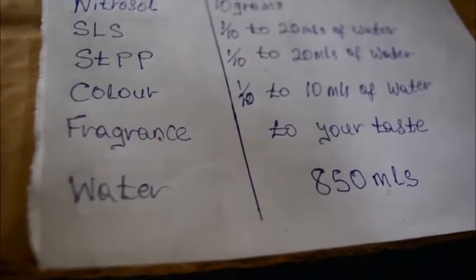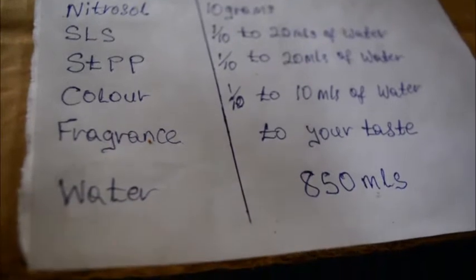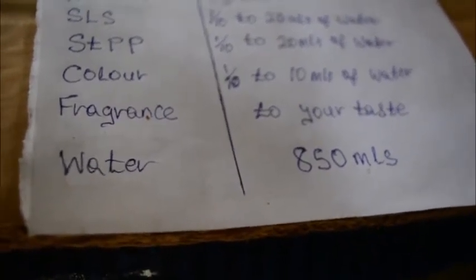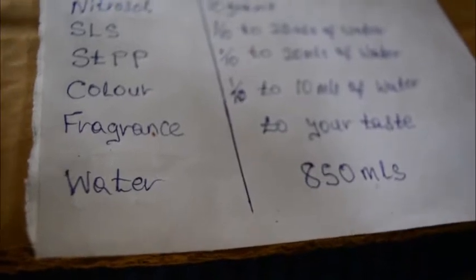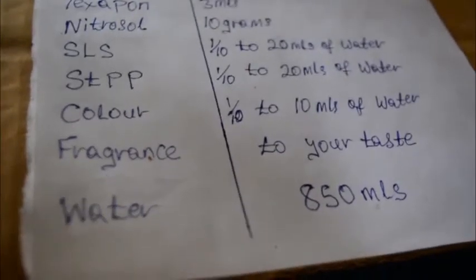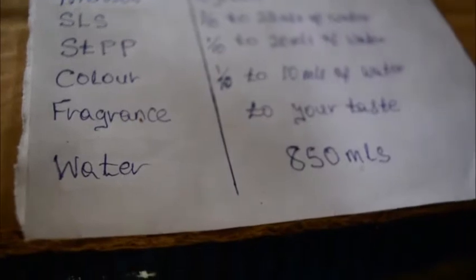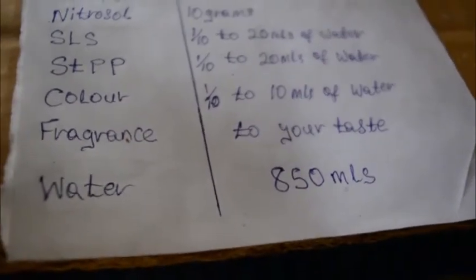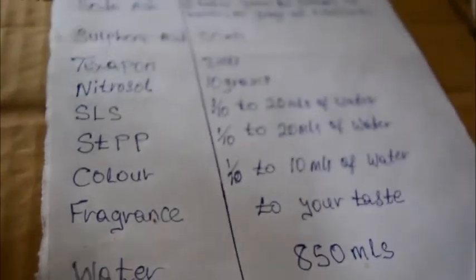The other one is the color. The fragrance is the perfume we are going to use. We have so many perfumes. We have citronella, we have lemon, cranberry, and the rest. Then the last one is the water. You can see it there: 850 ml of water. That is the total water you are going to use.